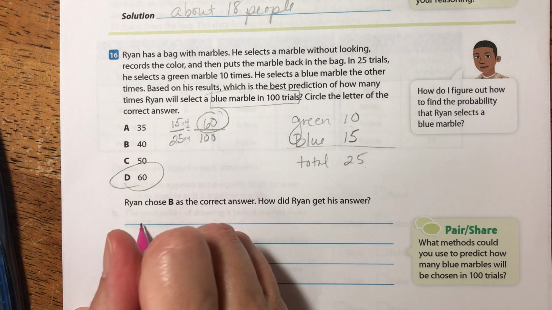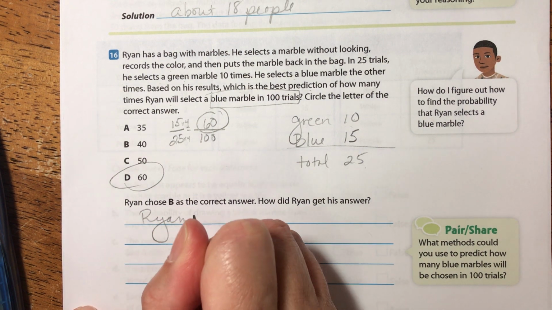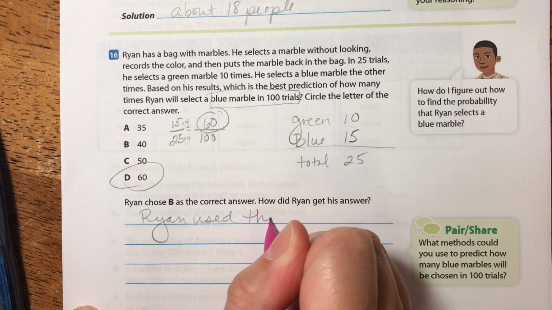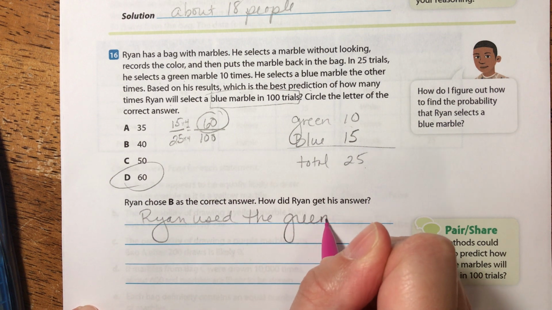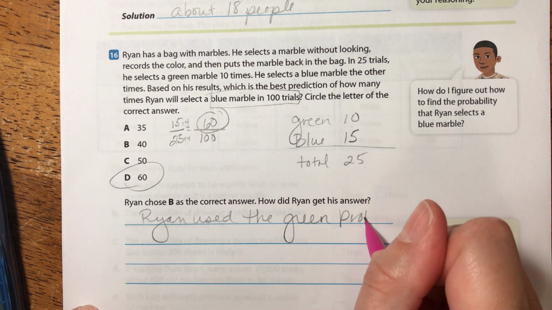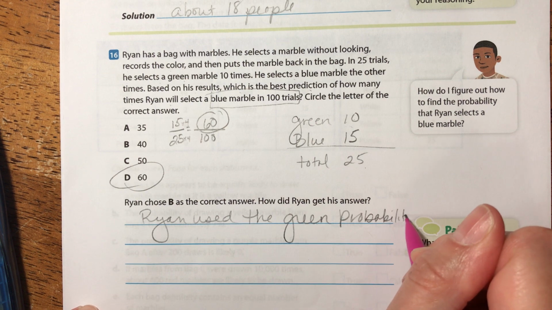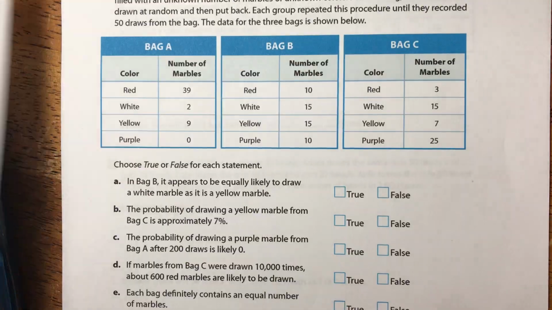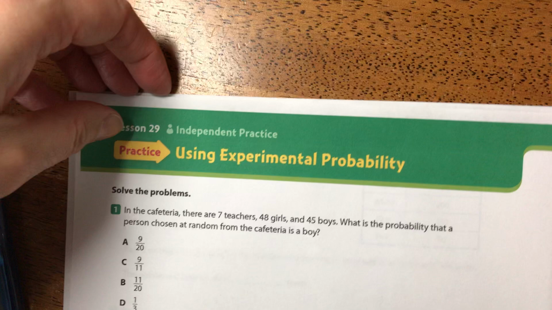Okay. So we'll just say Ryan used the green probability. Okay. All right. Let's keep rolling.